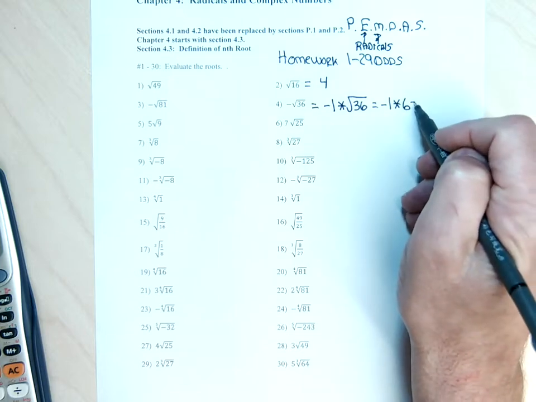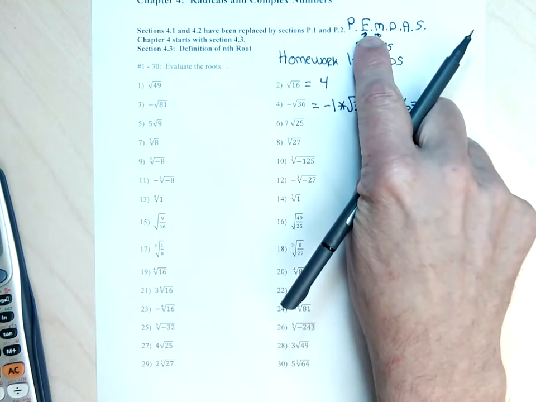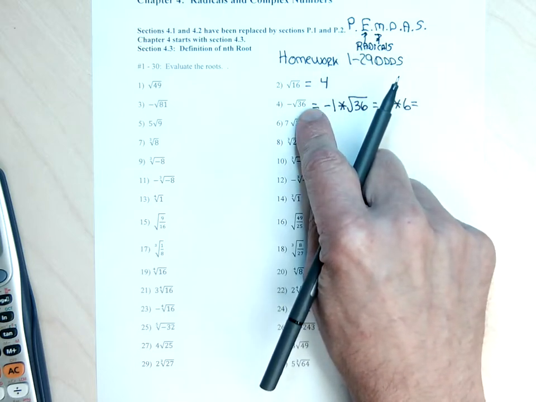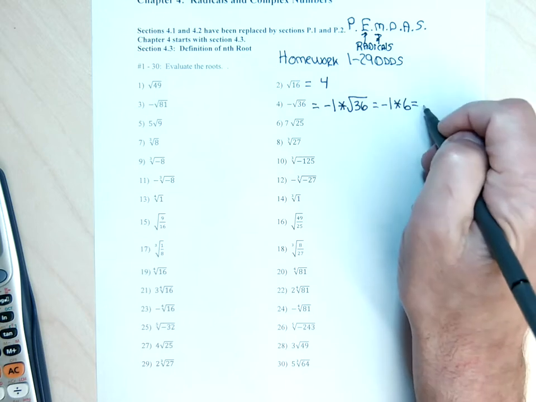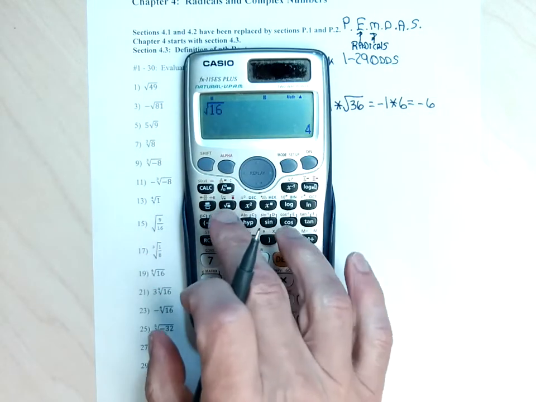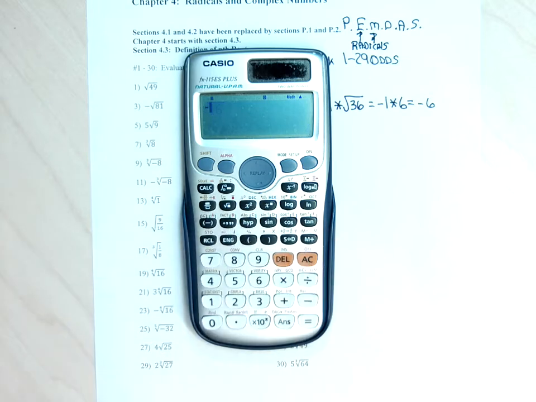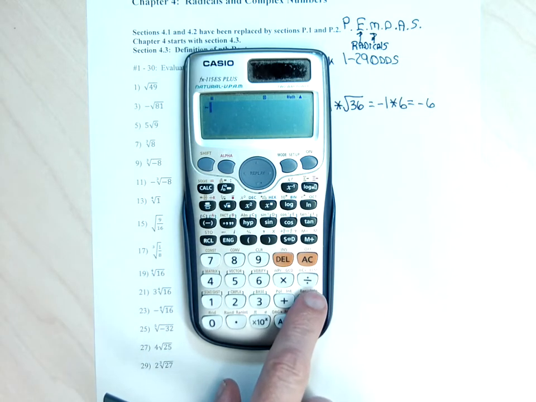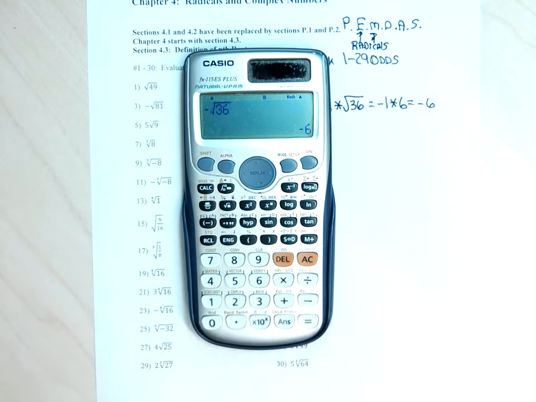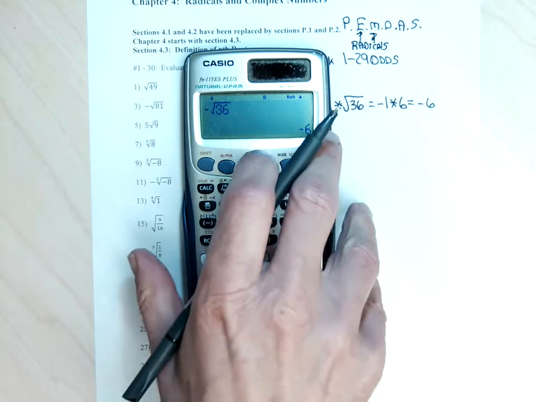And then I'll do the multiplication, because I do exponents first, and radicals are considered fraction exponents. Negative 1 times 6 is negative 6. On my calculator to do this, I use the negative, not the minus, by the equal sign, and then the square root button, and then 36, and that gives me the negative 6 that I need.